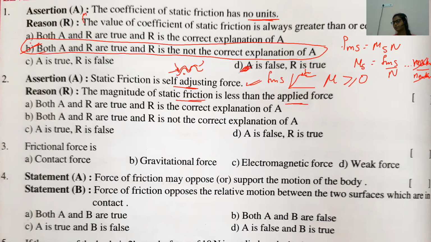That's right, children? See, it is not less than. It will be equal. Suppose the applied force is less than the maximum static friction. At that time the static friction will be completely equal to the applied force, not less than. If they have given the words less than, then that is wrong. The statement is wrong then. Only this statement is wrong.